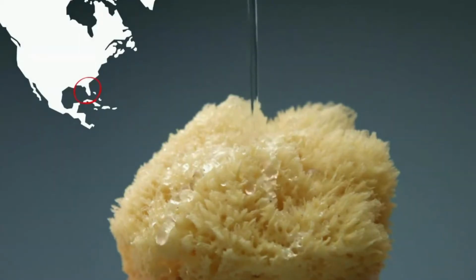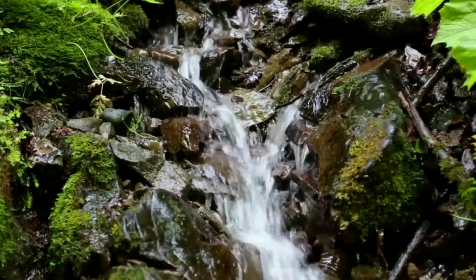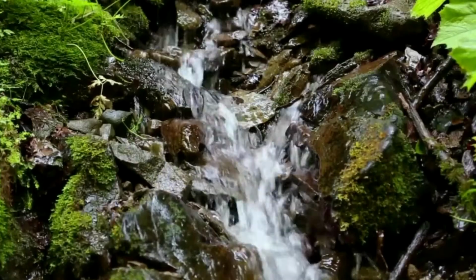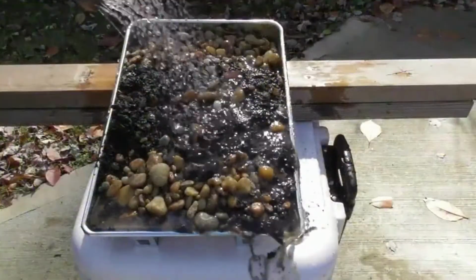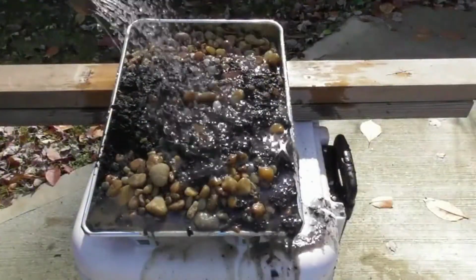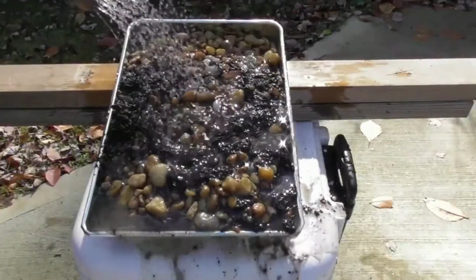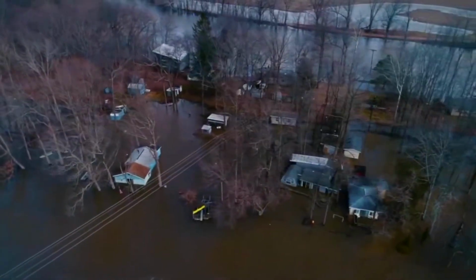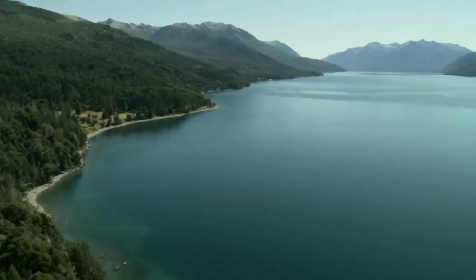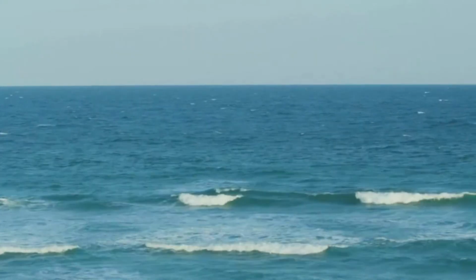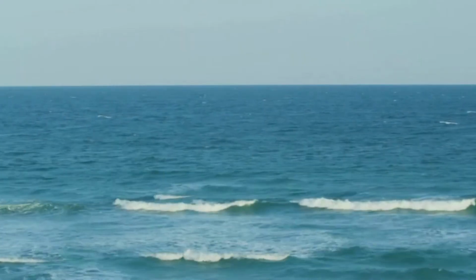The ground will not absorb all of the precipitation, and some will run off like this pan that is filled with rocks and soil. This is called runoff, and sometimes it leads to flooding. This runoff may end up in a lake or an ocean, which are examples of accumulation.